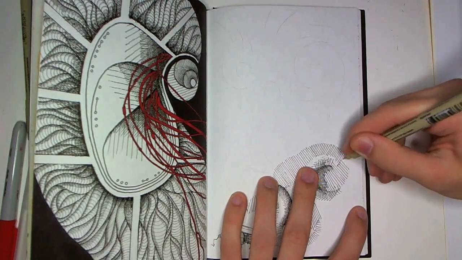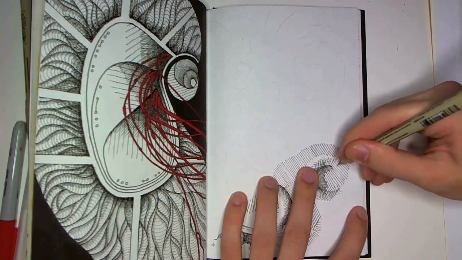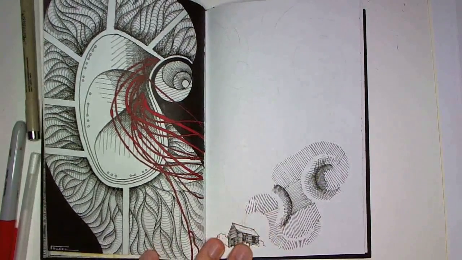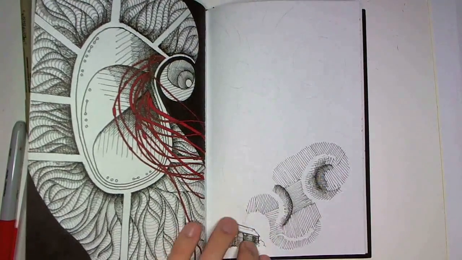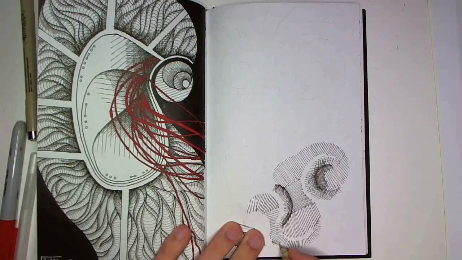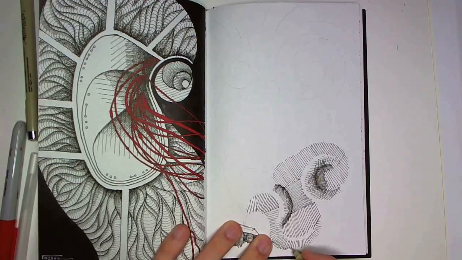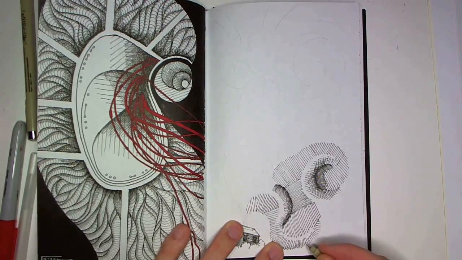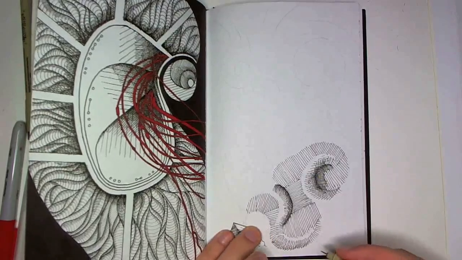Yeah, but really, like I've said before, the key is, once you understand the basics of how a thing like cross-hatching works, which is really simple, the key is to just do it a lot. Practice makes proficient. Yes, practice makes proficient. Okay?